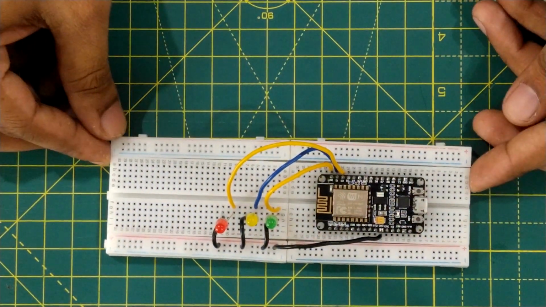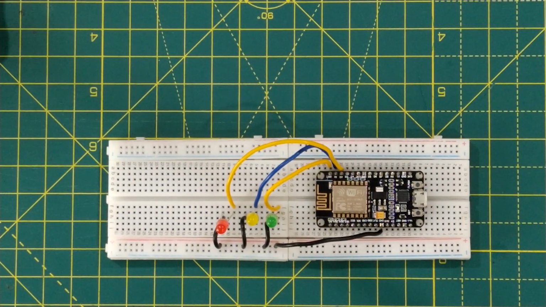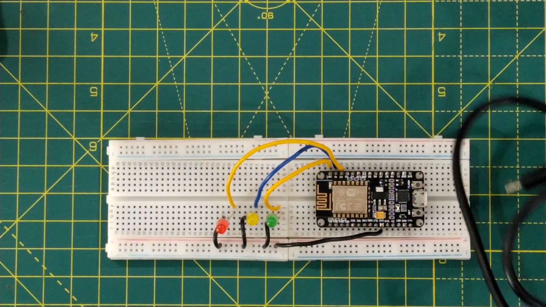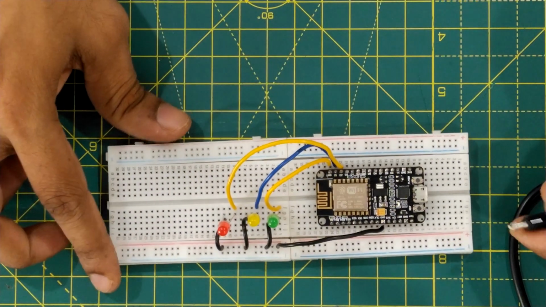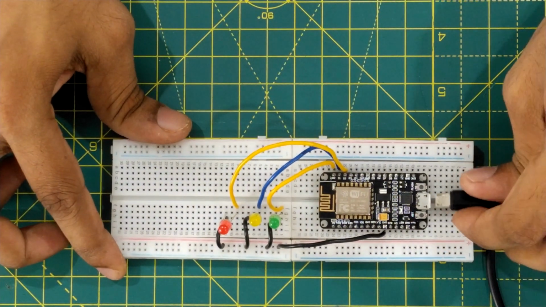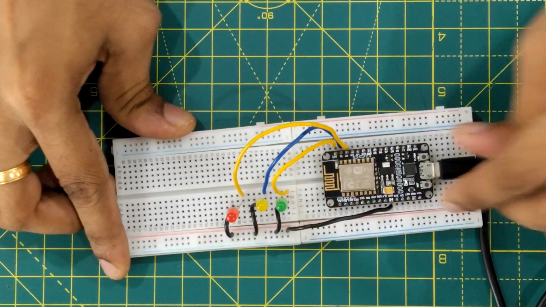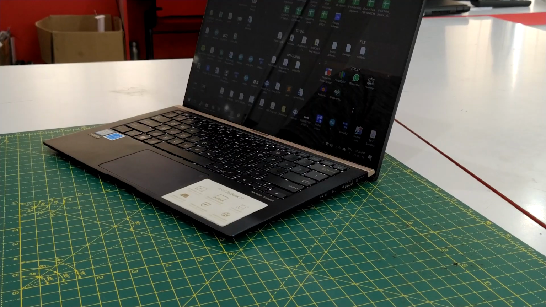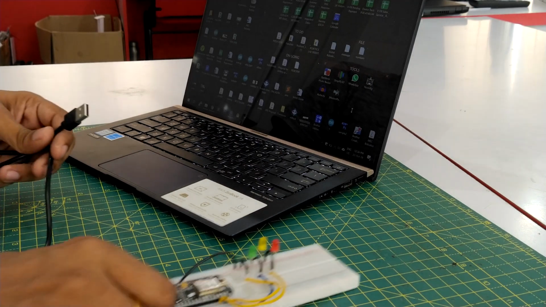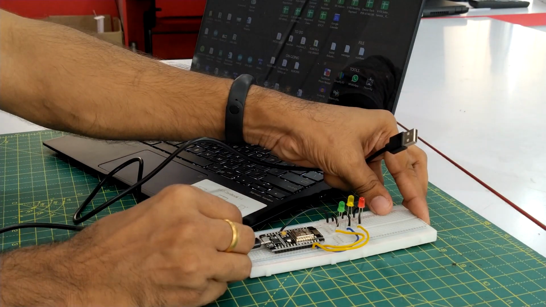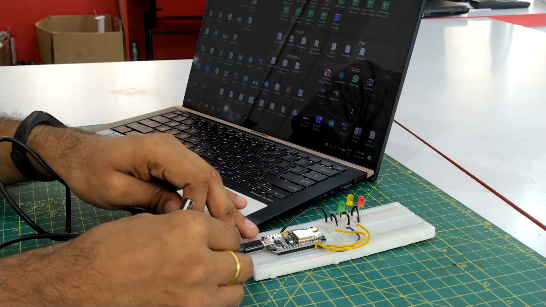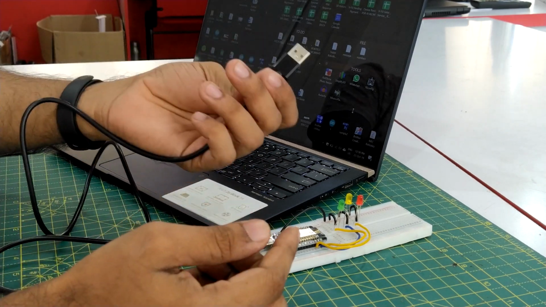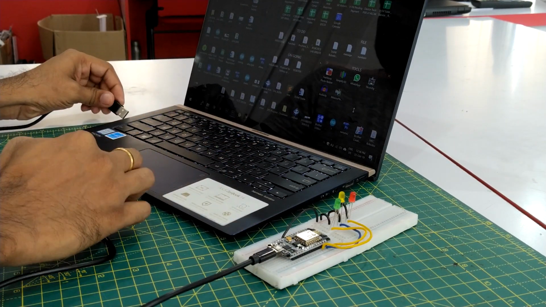So that's the connection part. Now what we have to do is the software part. So I have a cable to connect this NodeMCU to my computer, and I can do the programming part. So we have our setup. I have connected a USB cable with my NodeMCU. Now I'm going to connect it with my laptop.